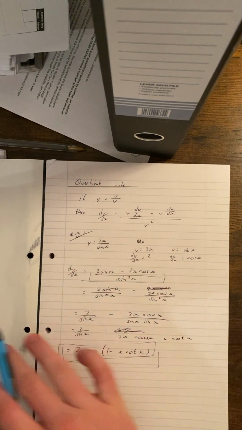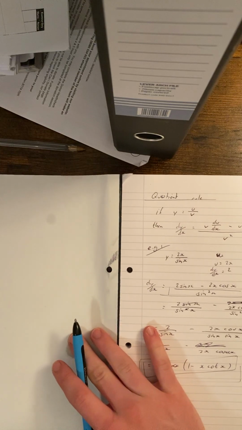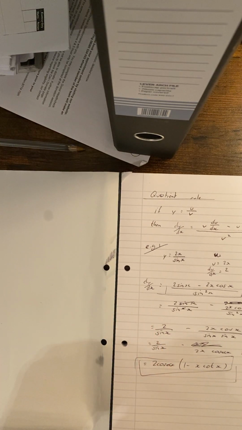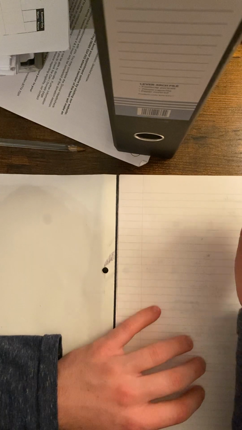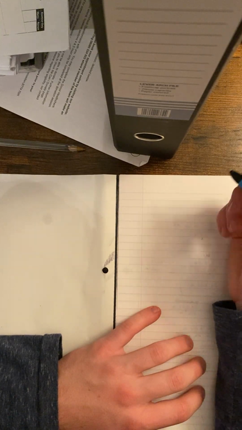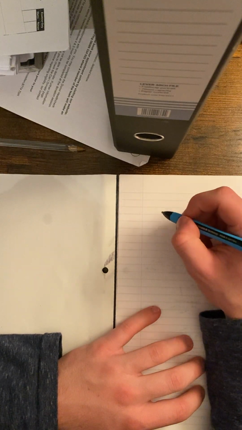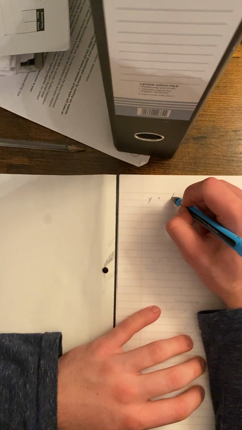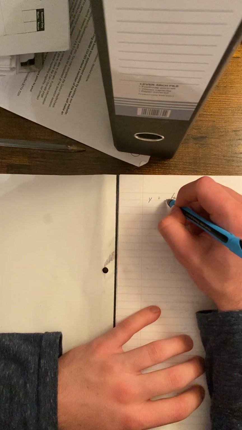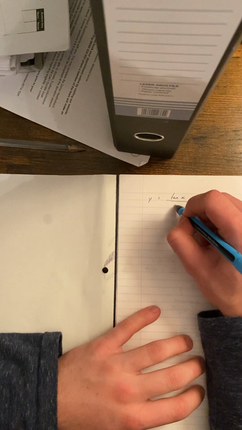Okay, we'll do another example because that one might have been a little bit harder to follow. Let's try this one. Okay, y is equal to tan x over x squared.